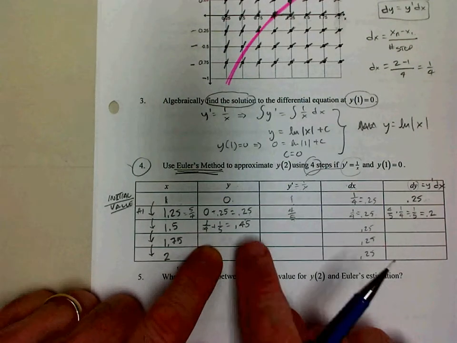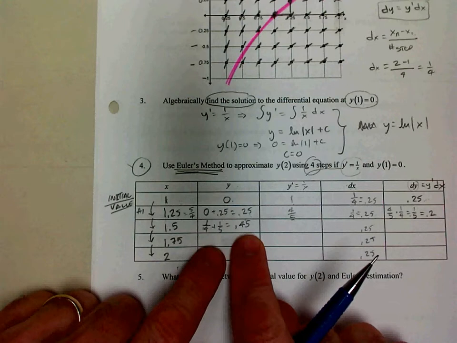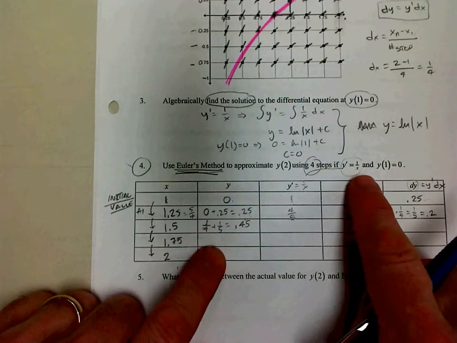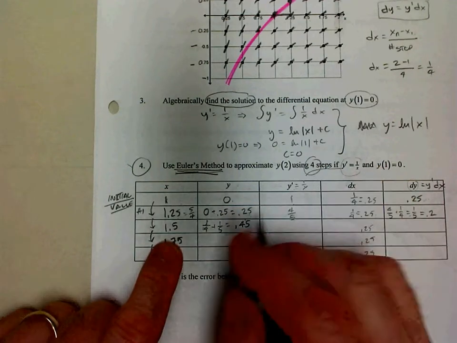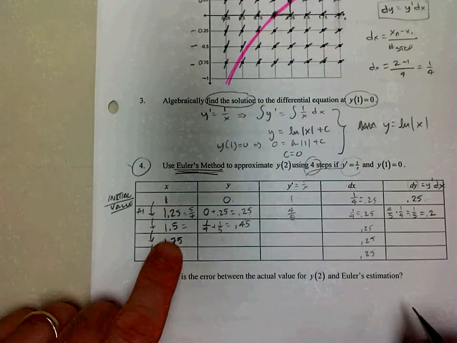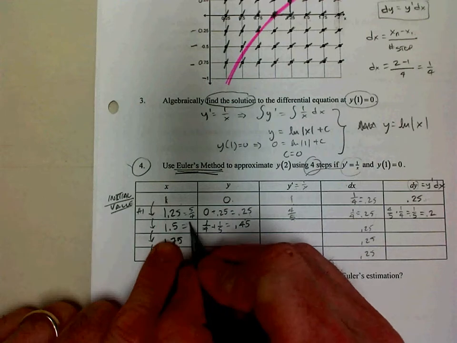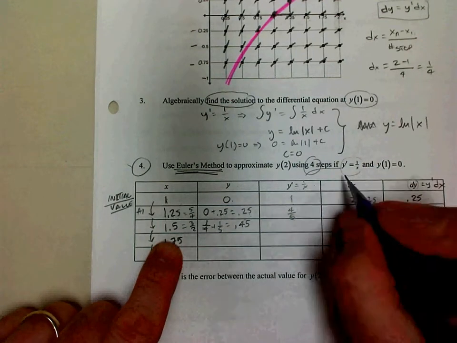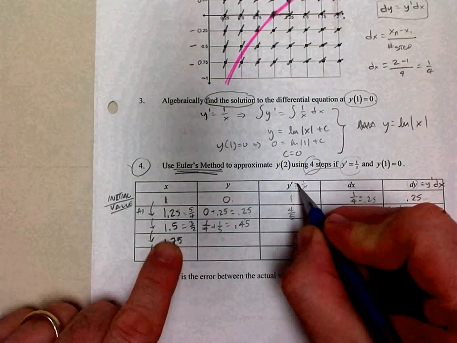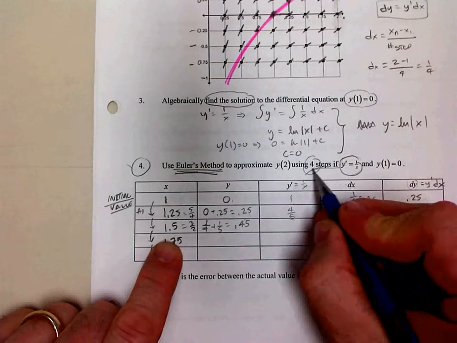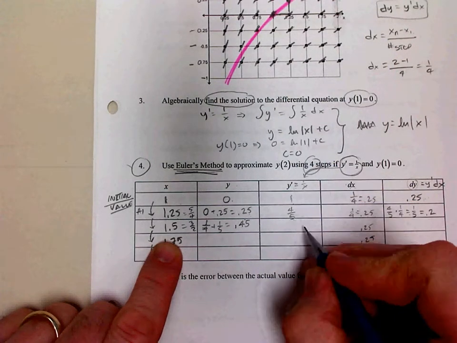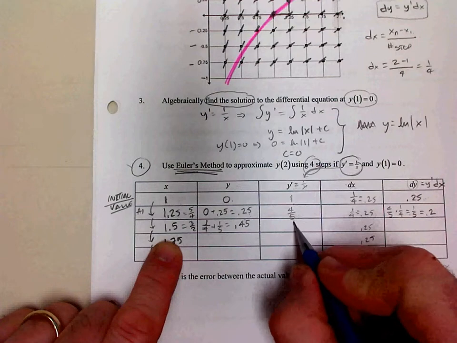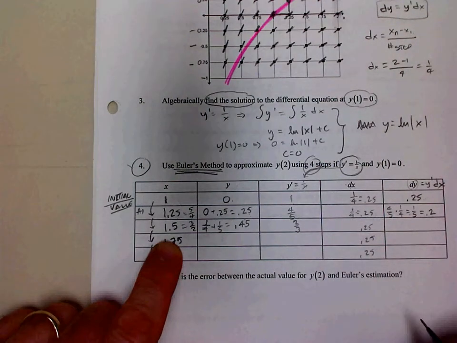That is our y value. Y prime, go back to our formula, is the reciprocal of this. 1.5 can be written as 3/2. 1 over x is y prime. And this is going to be the reciprocal of our x value, which is going to give us 2/3, or 0.666 repeating.